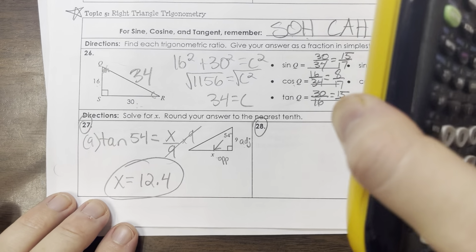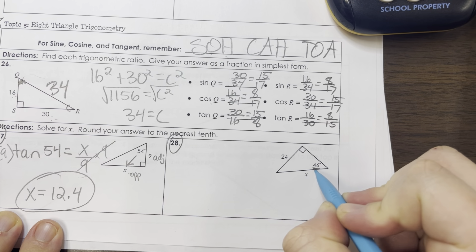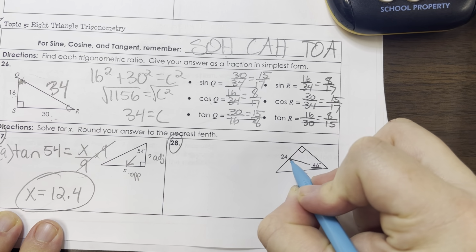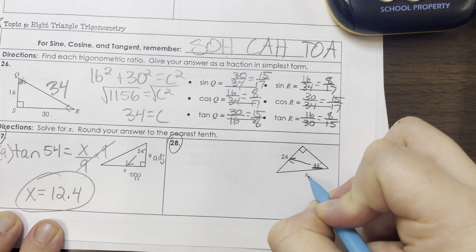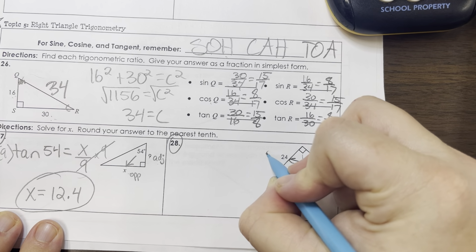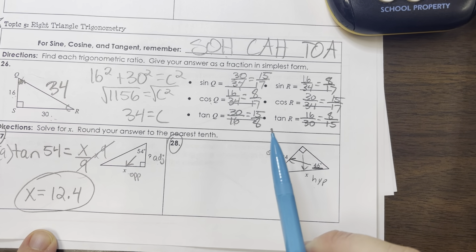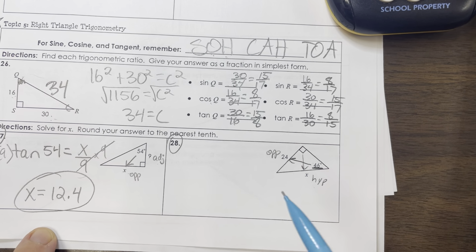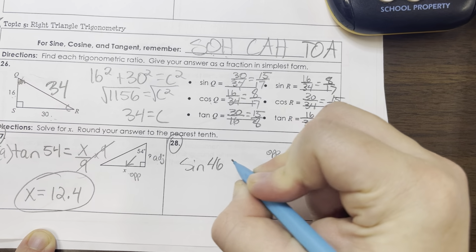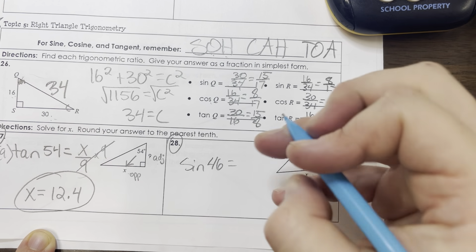So I'm going to move on to the next one, see what they give us. Our angle in question is 46 degrees, and we are given the opposite side, and this is the hypotenuse because it's across from the right angle. So which trig function has the opposite and hypotenuse? That's going to be sine. So the sine of 46 is opposite over hypotenuse.